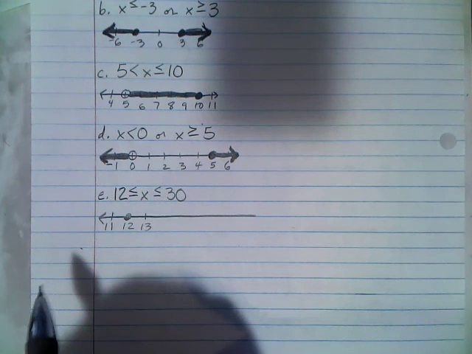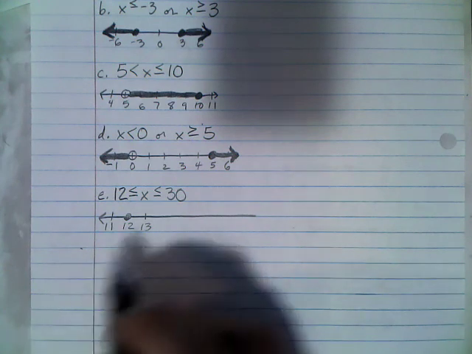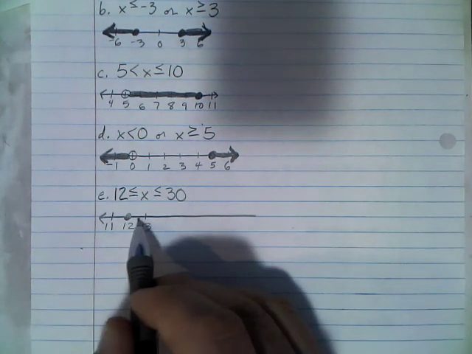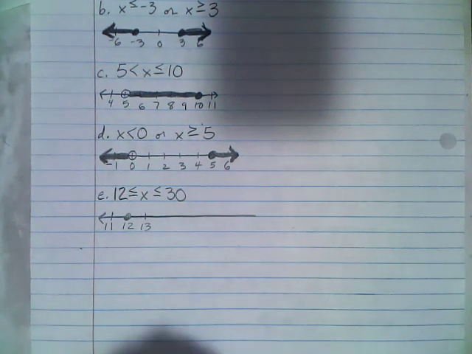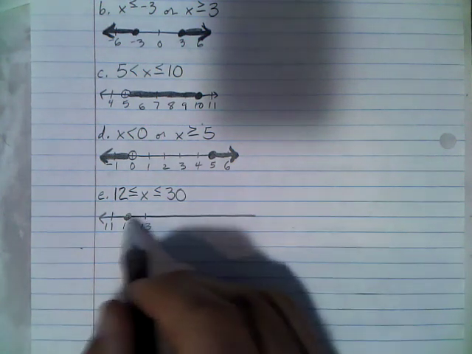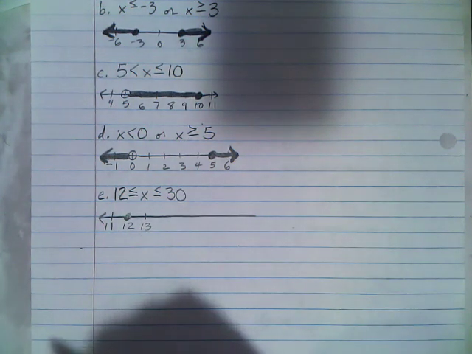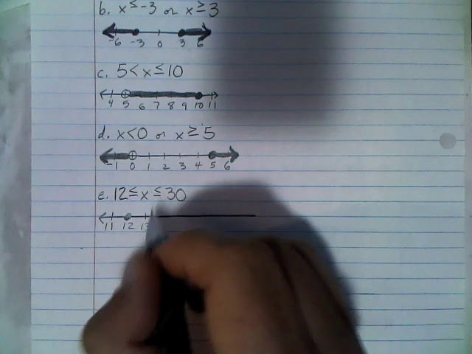The problem that we face here, though, is can you have 12 and a half students in the class? Can you have 12 and 2/3 students in the class? No. So in real world problems, sometimes we need to consider what are the limitations in the real world. And the limitation is you can only have full students. You can't have half a student, which means that instead of bolding the entire line, this time it's actually going to be a series of dots.